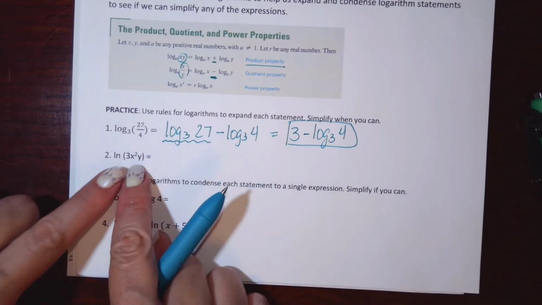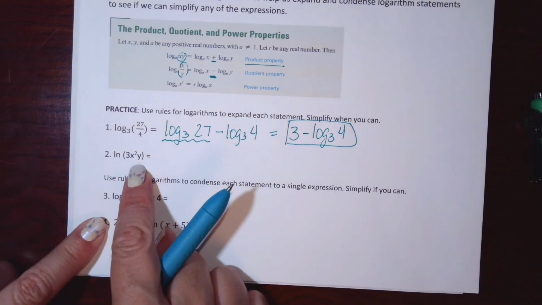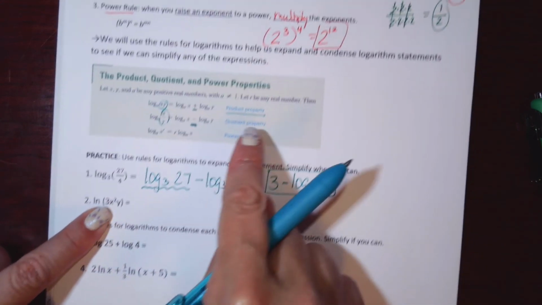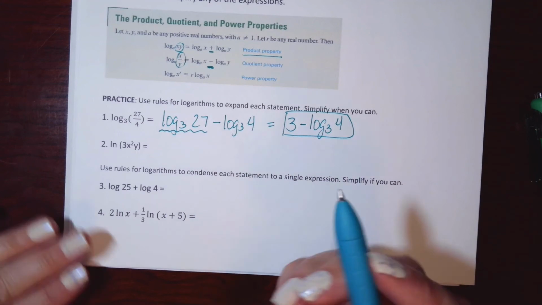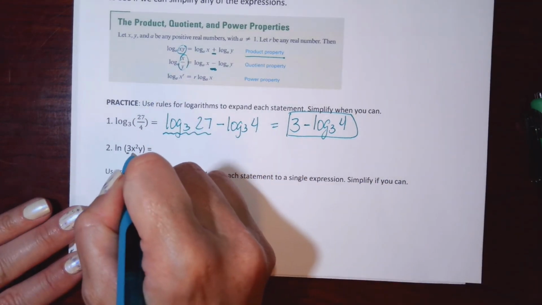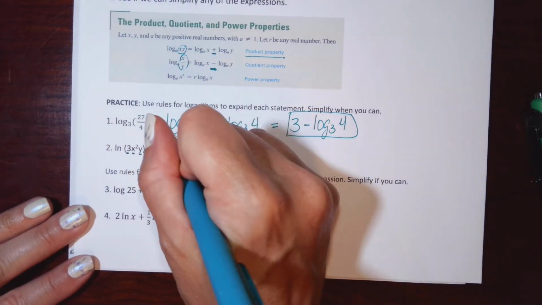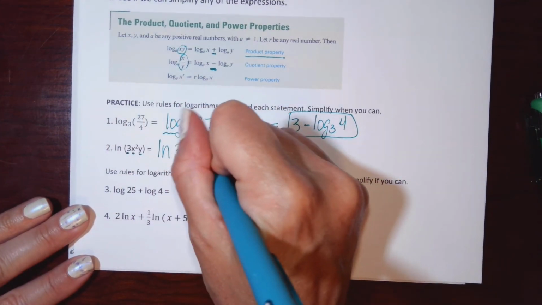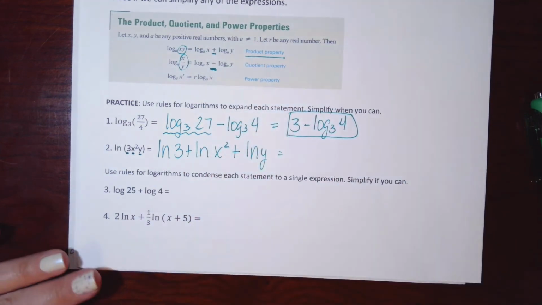All right, this next one. I am multiplying in this argument, so multiplication is product rule. Multiplication pairs with addition, so I can split it apart. How many things am I multiplying here? I've got a 3, I've got an x squared, and I've got a y. So when I split it apart, I'm splitting it into 3 separate log statements and showing that they are all being added together. Can I simplify anything else?